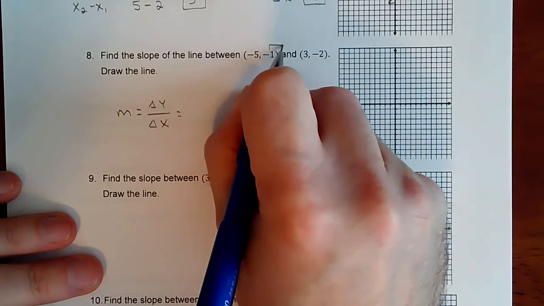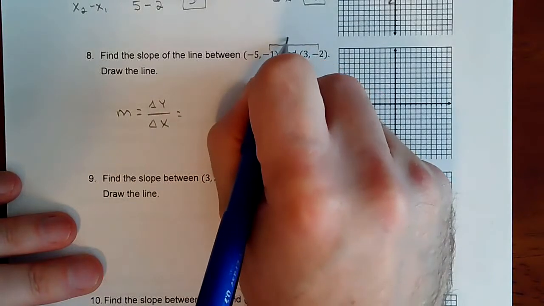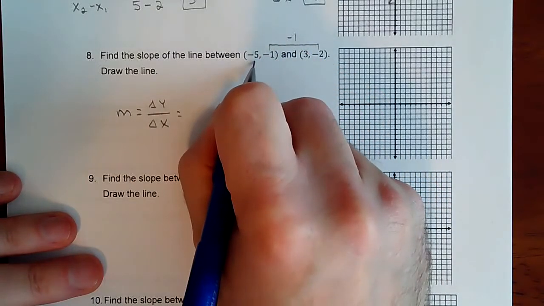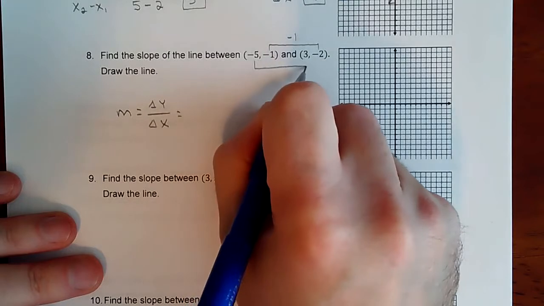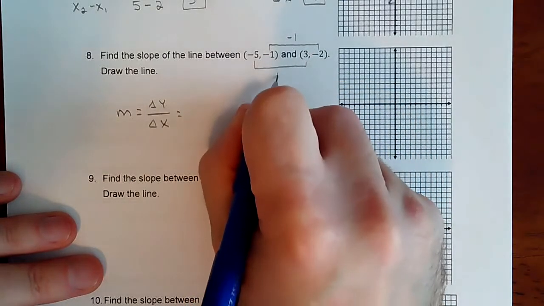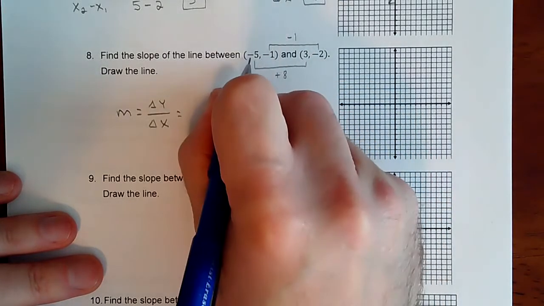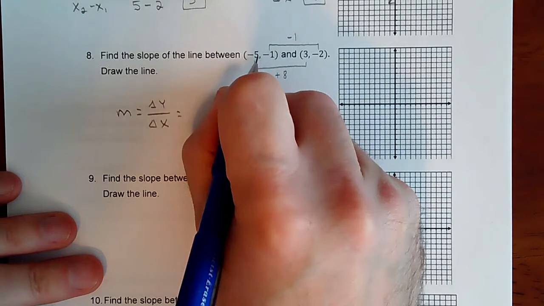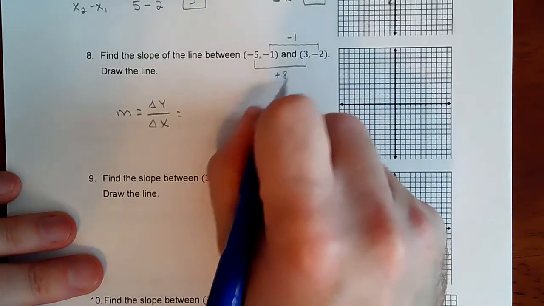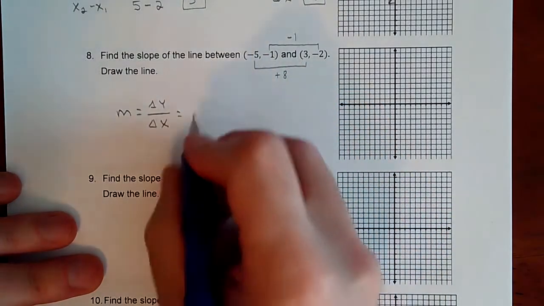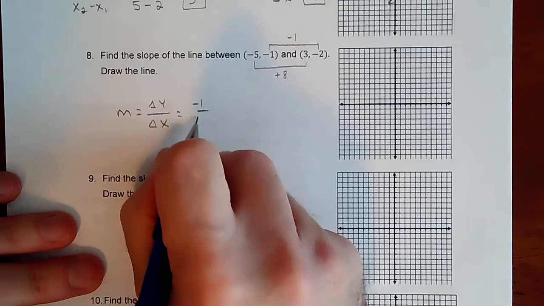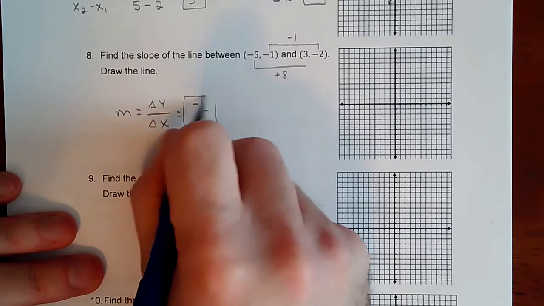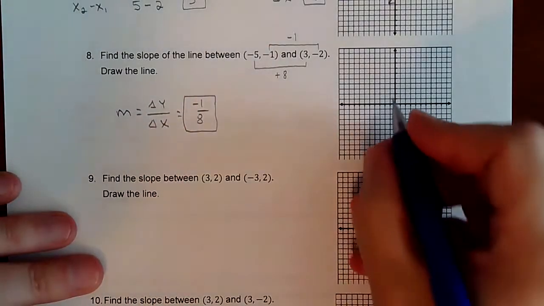Our y's are going from -1 to -2, which is down 1. Your x's are going from -5 to +3, which is up 8, because you have to go from -5 to 0 and then 0 to 3. So the total distance traveled is 8. So our slope is -1 over 8. And that's it. Then we'll plot our points to verify it.